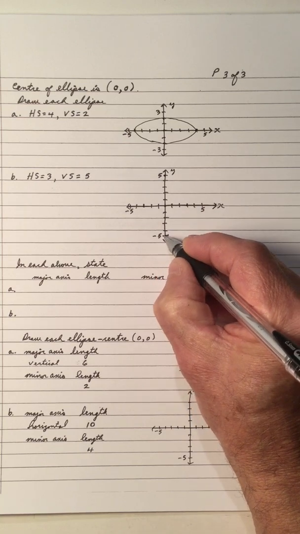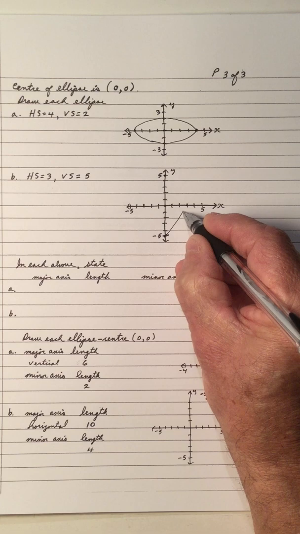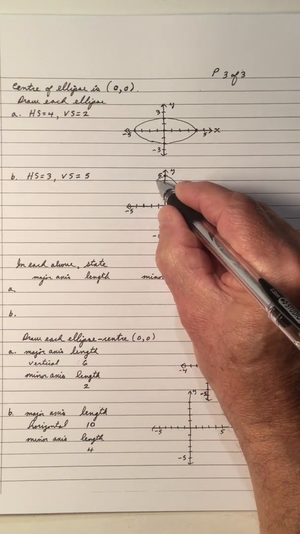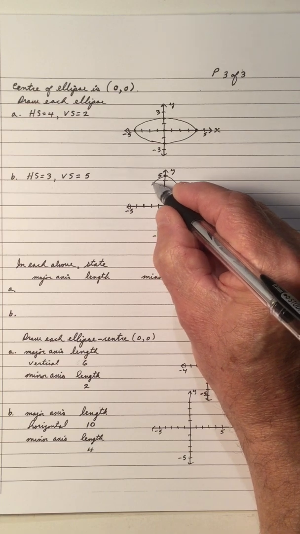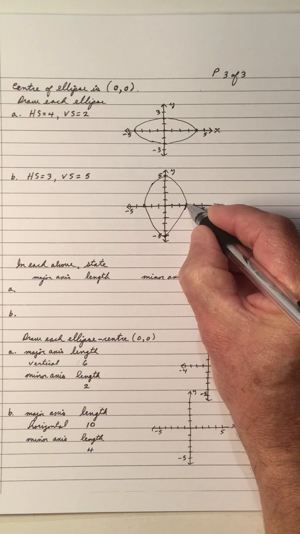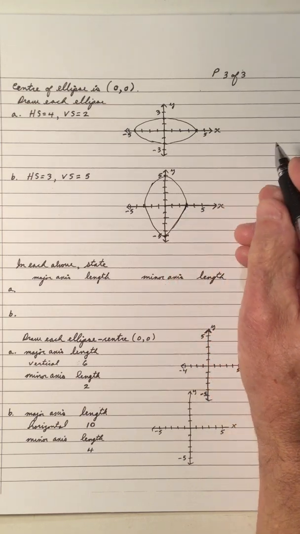So we draw this one, just a rough sketch of the picture.